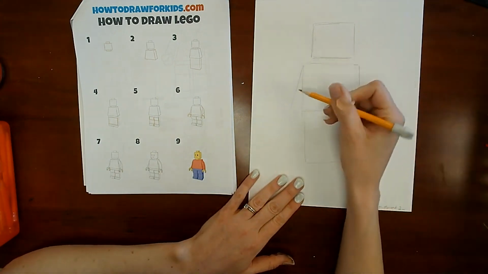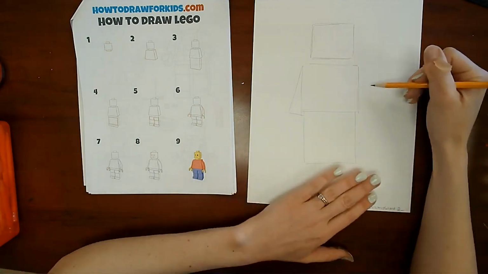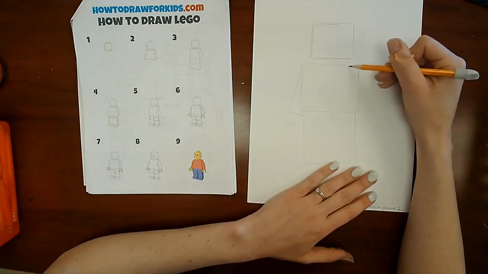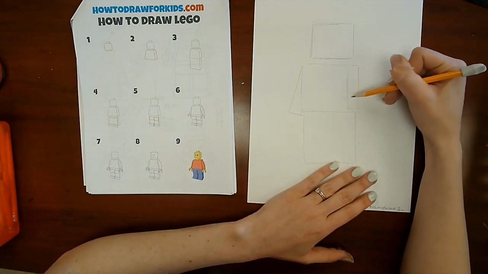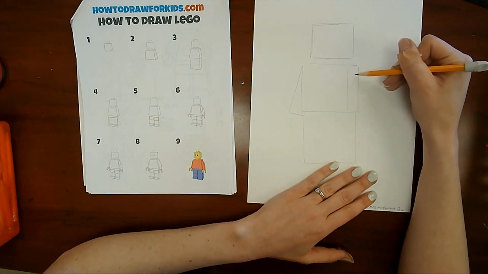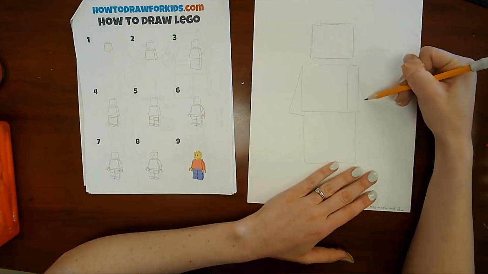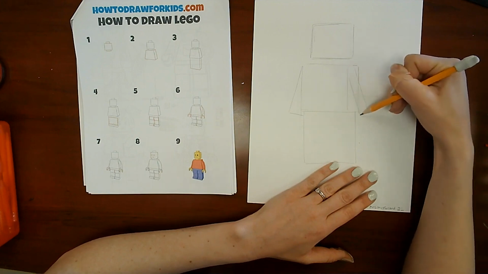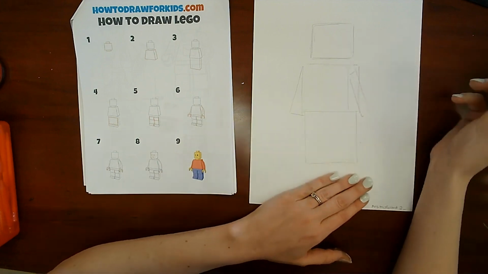Then I'm going to draw a triangle for the arm. I'm going to draw a line going down on the right side of the body and then draw a rectangle for the arm.